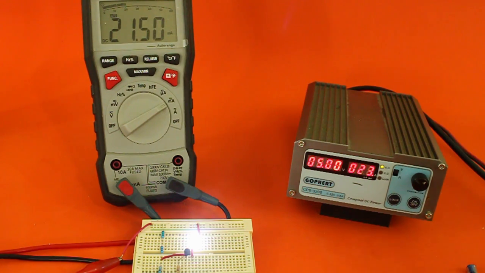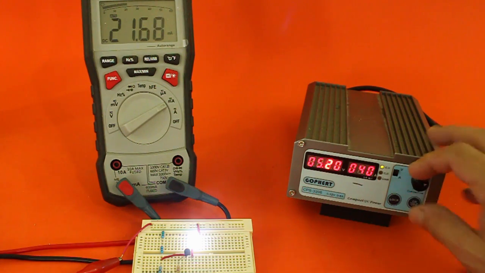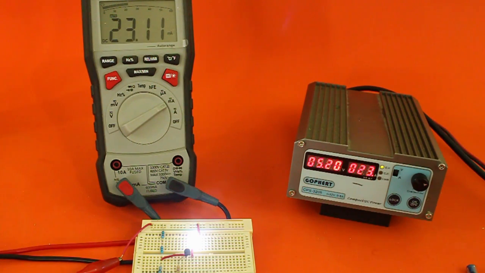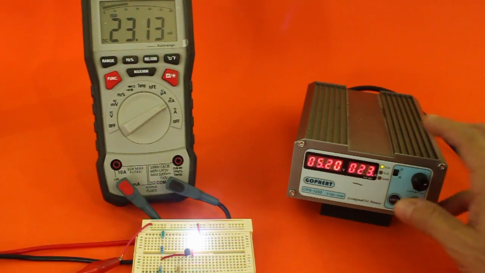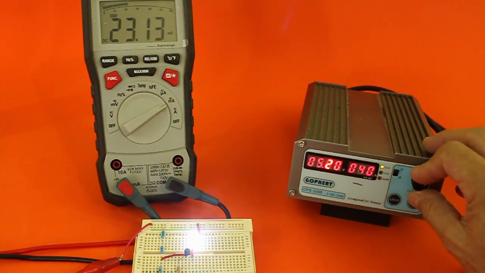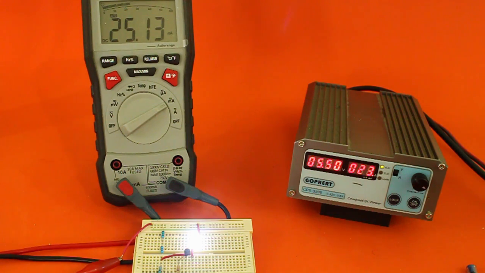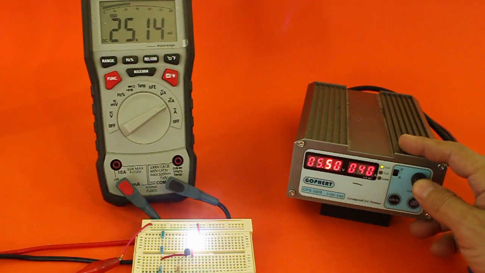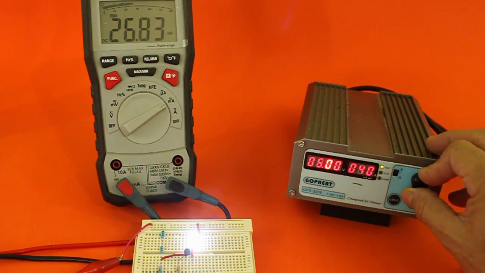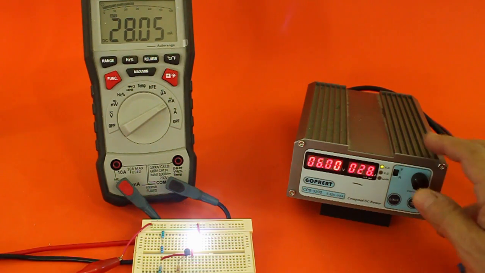Now let me raise the voltage, 5.2 volts, and we can see an increase at the current through our load. So it has no perfect regulation. The current increases when we raise the voltage, but it is better than using a simple resistor. At 6 volts we have a current of 28 milliamps.